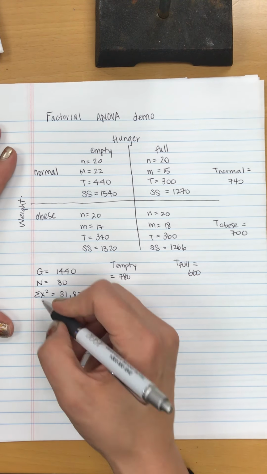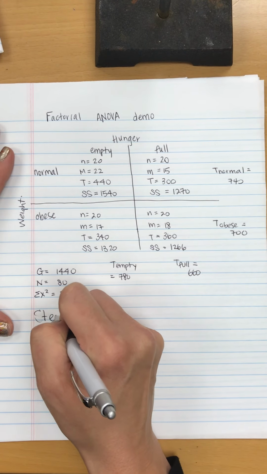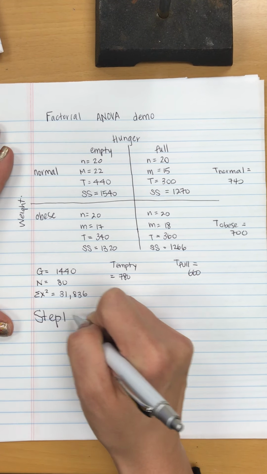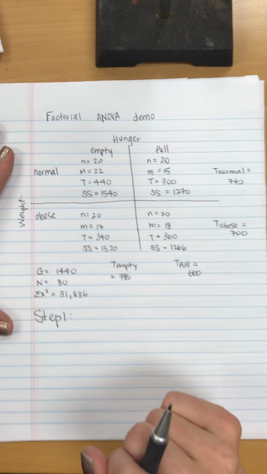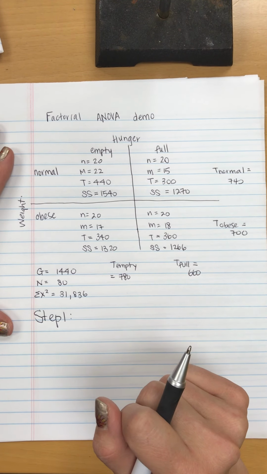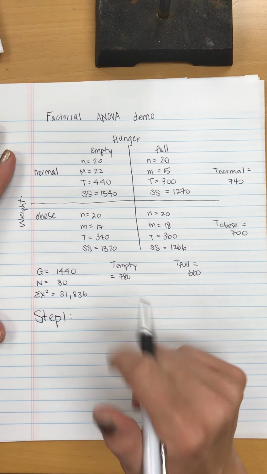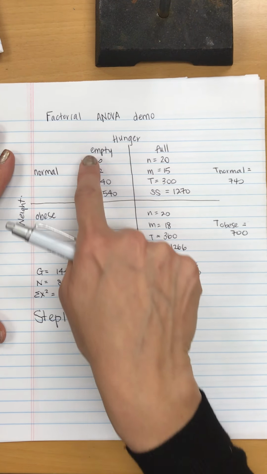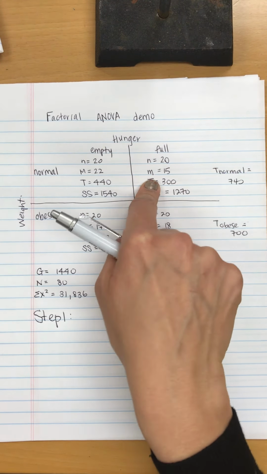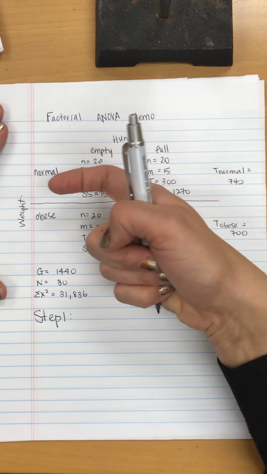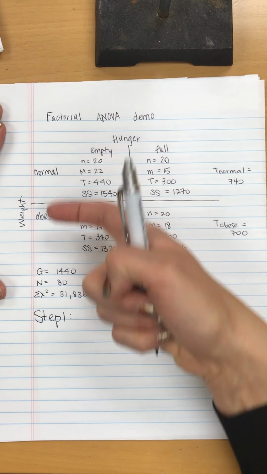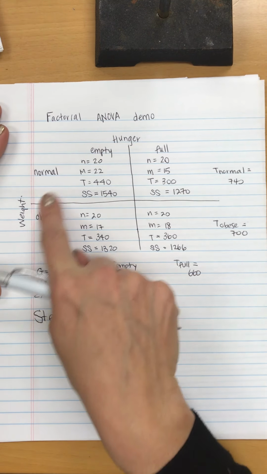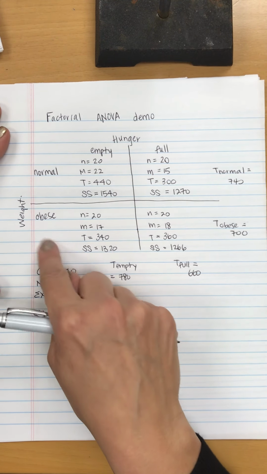So step 1 is that we have to come up with our hypotheses. For factorial ANOVA, there are 3 hypotheses. There's a hypothesis about hunger. Sorry about that, there's a hypothesis about weight. And then there's a set of hypotheses about the interaction.